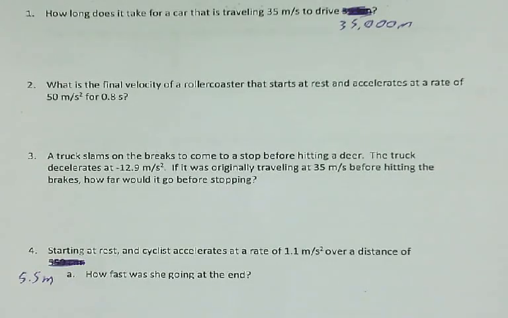No. So this one says it's just going 35. It doesn't say speed up. It doesn't say speed down. It just says 35.